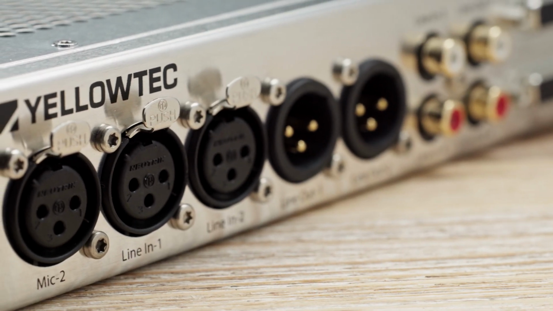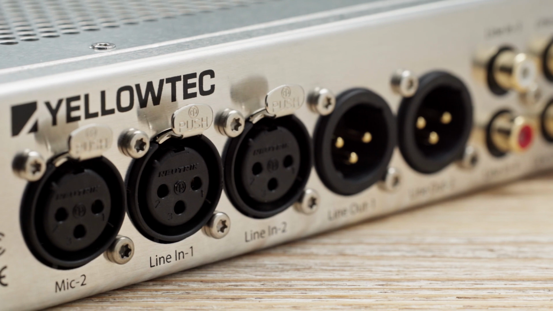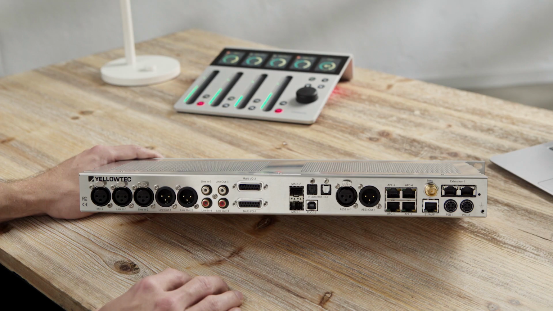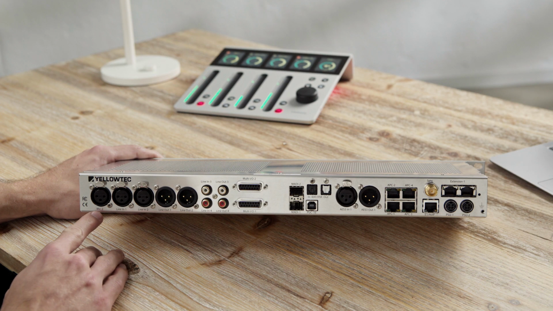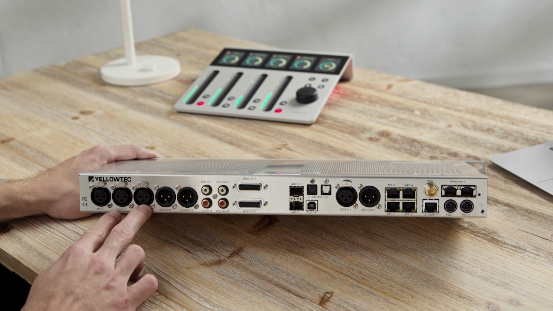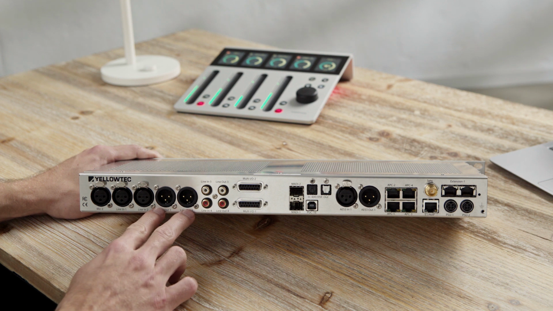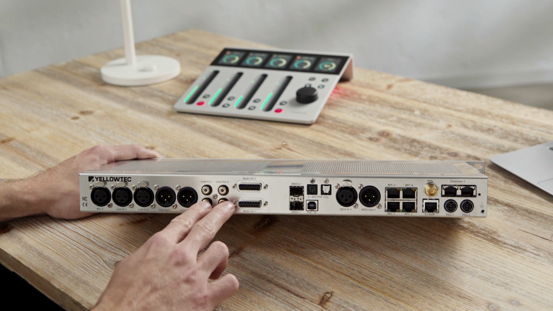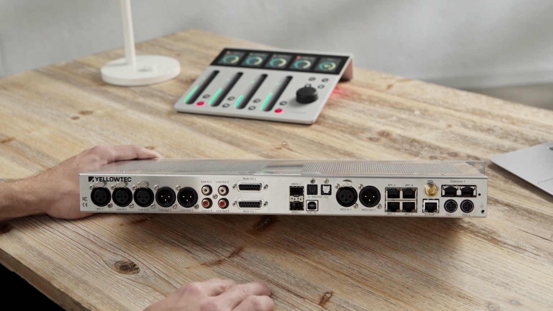The Base Unit's back panel equips you with a bunch of in- and outputs. Analog I/Os allow for convenient connections to your local microphones, monitors and other equipment. Just like the mic input on the front panel, the mic 2 input can be configured as mic or line level. 2 balanced line I/Os and 2 unbalanced line I/Os serve as connectors for outboard equipment. Please note that all analog in and outputs are always mono.